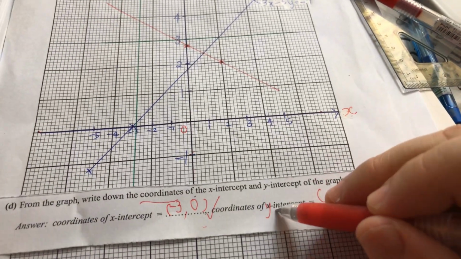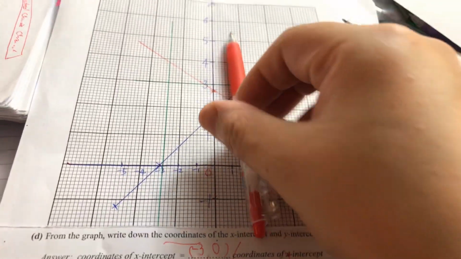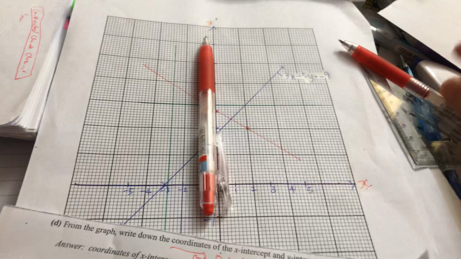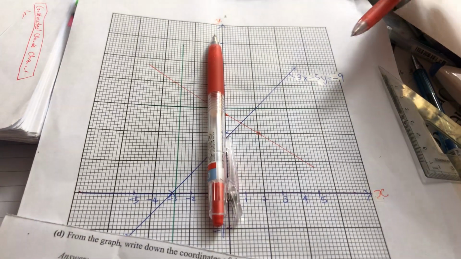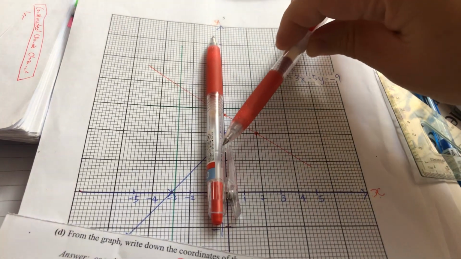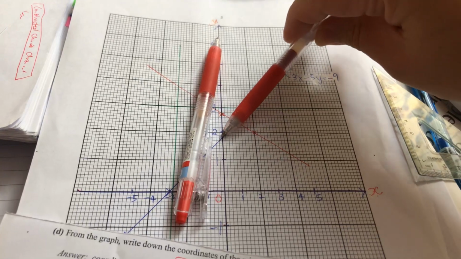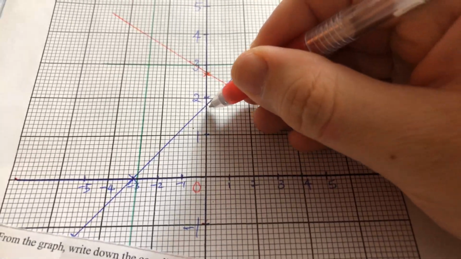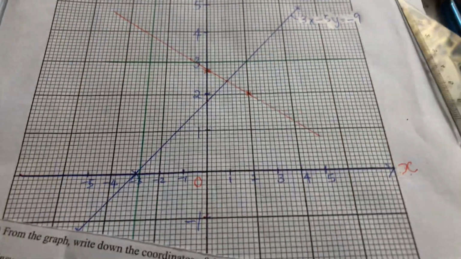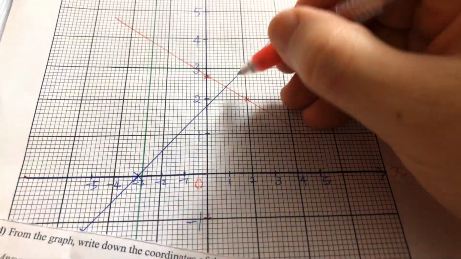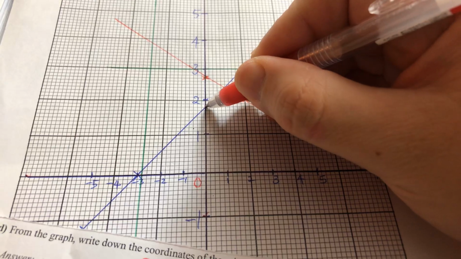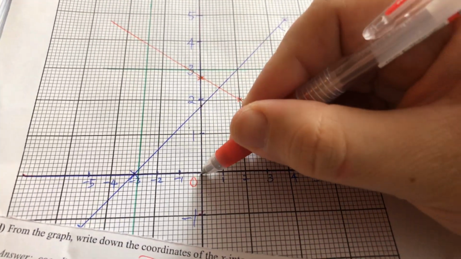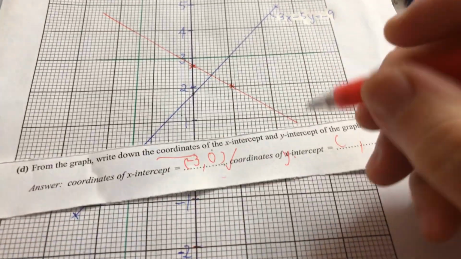Okay, how about the y-intercept? This is the y-axis, right? Where does the line cut the y-axis? It cuts the y-axis here. What is the coordinate of this point? Imagine you're standing here. What is your x value? You look at the x-axis. Oh, it's 0. So you write here 0.